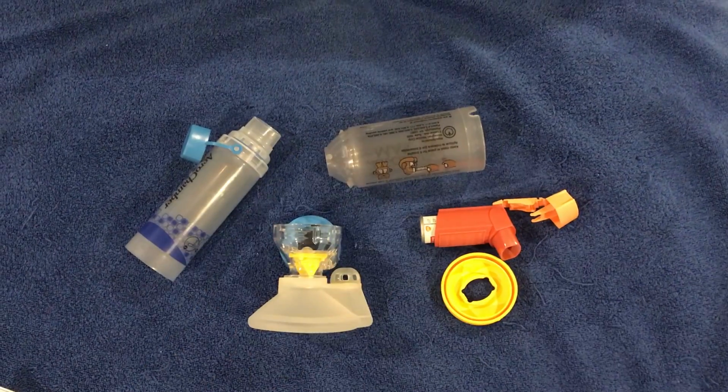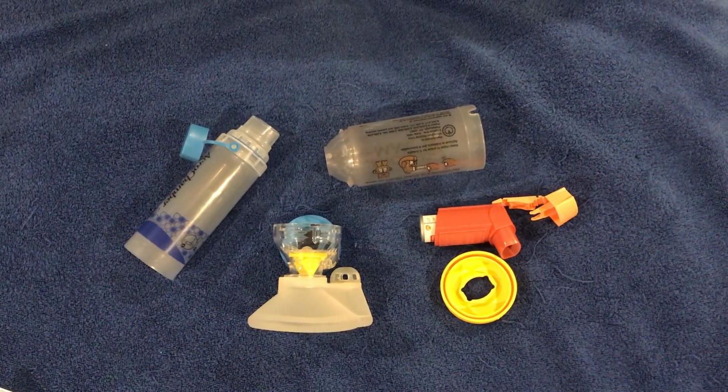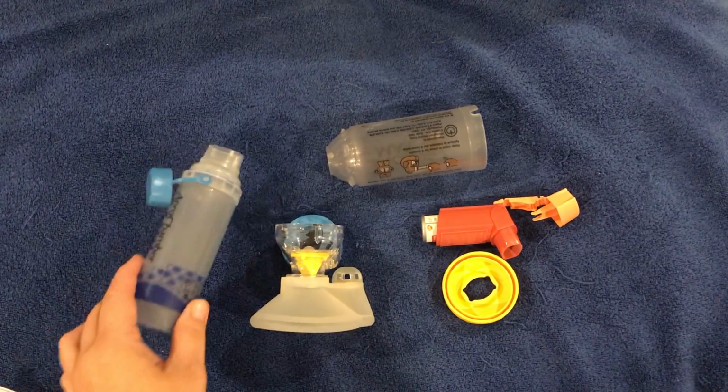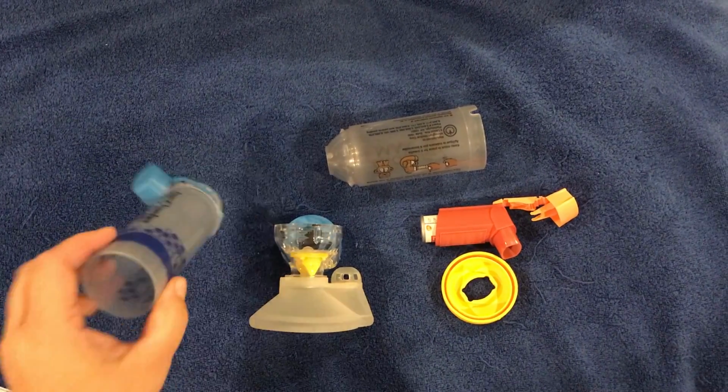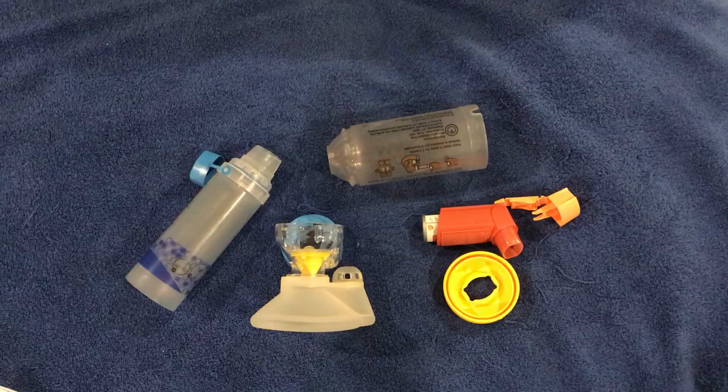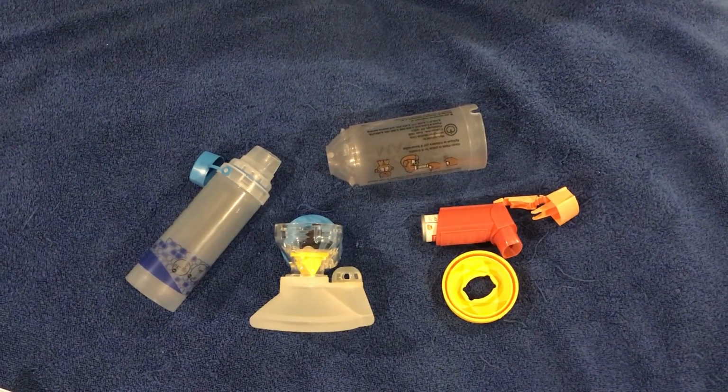It's important to check that, keep it clean and keep it in a dry place to prevent any mold or anything that can grow inside. And this is it for today.